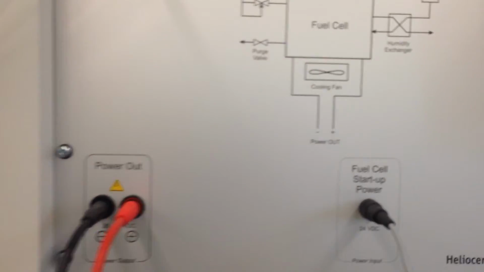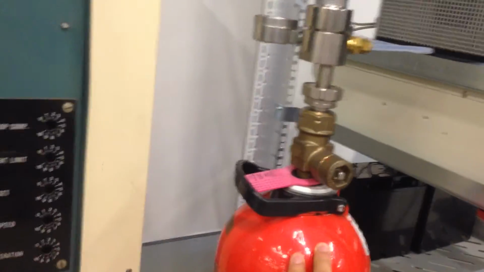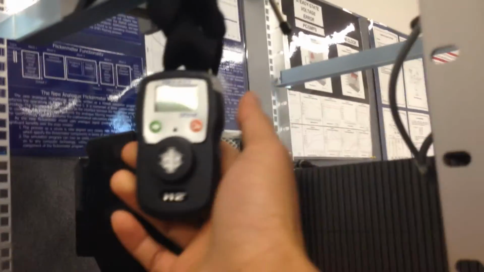To operate the system here, we need the hydrogen in. So we bought the hydrogen in here. You can see the canister here, which is the storage of hydrogen, and then we supply the hydrogen to the system. In addition, we have a safety device here.